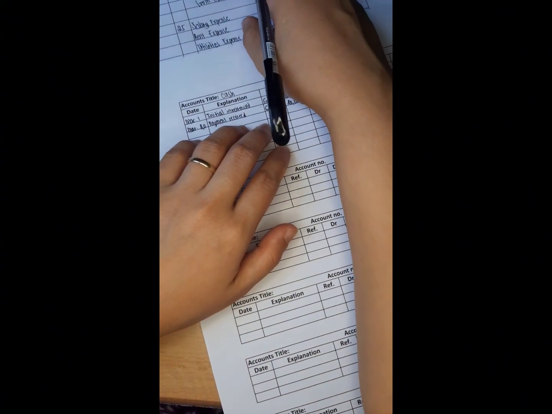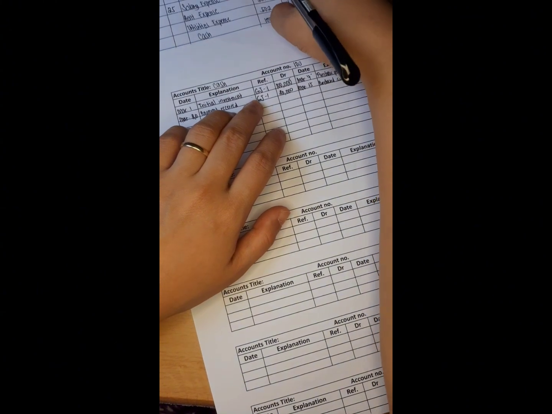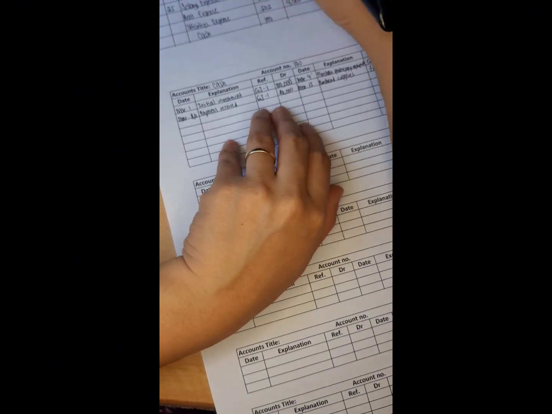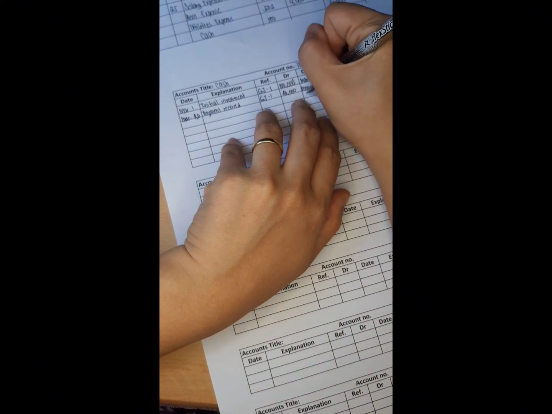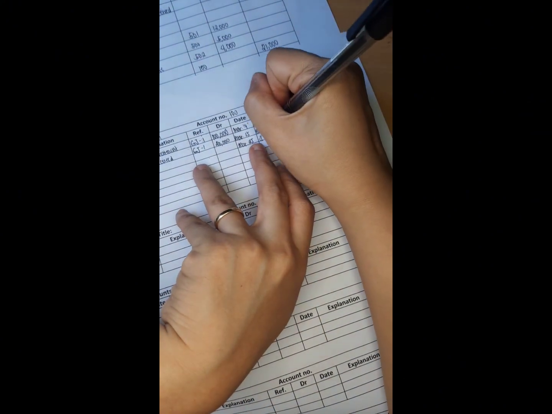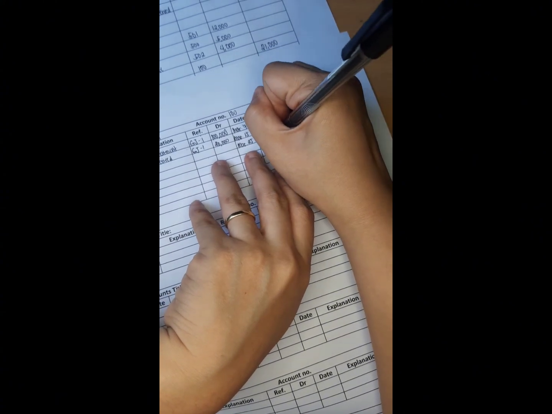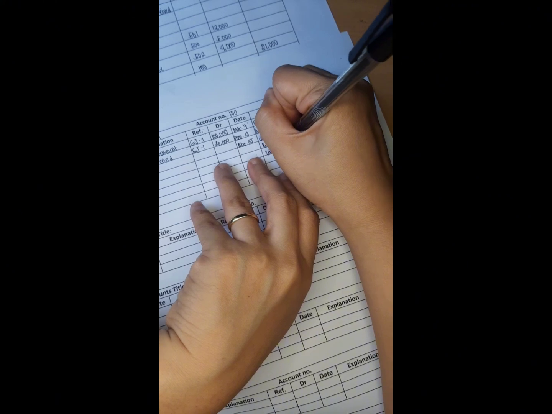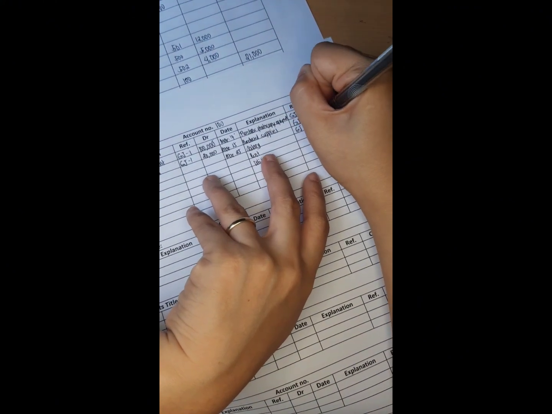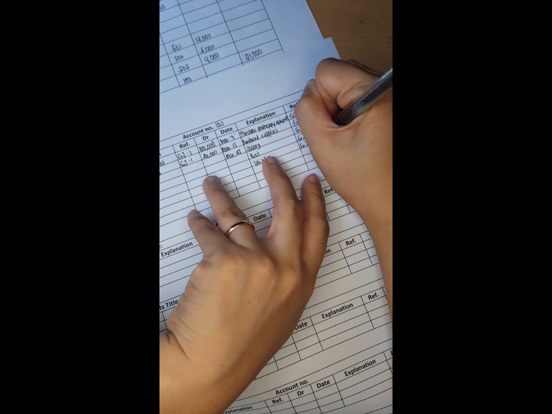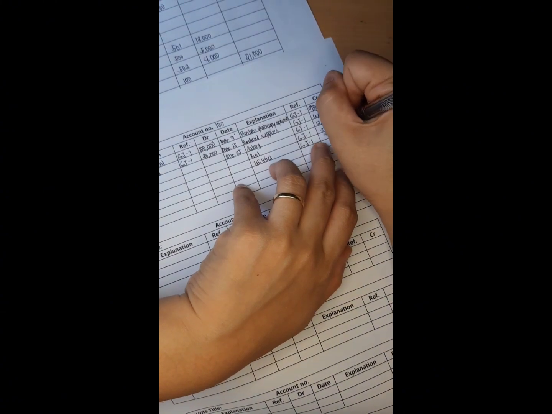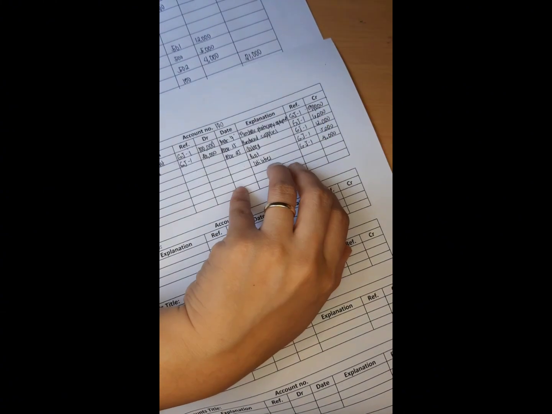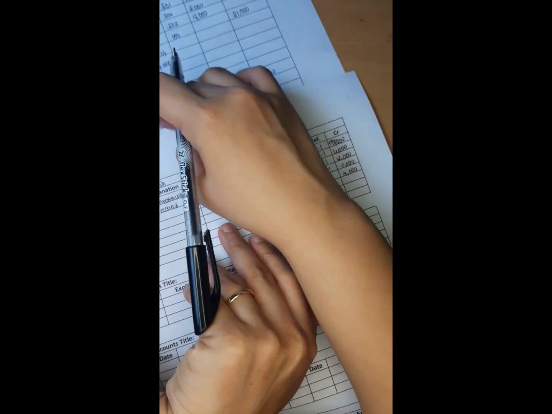Okay, March 25. So we have the following expenses. Next natin on the 27.